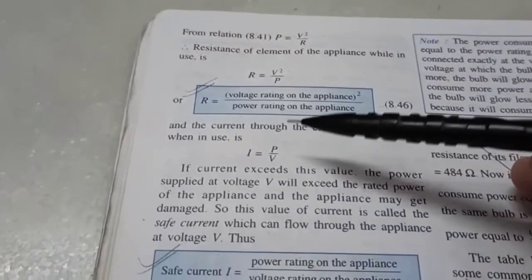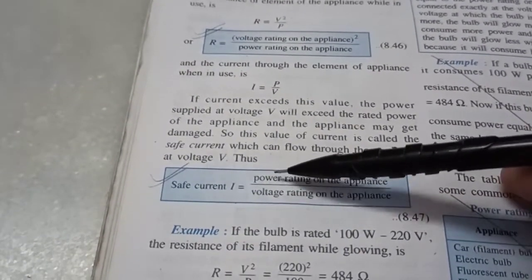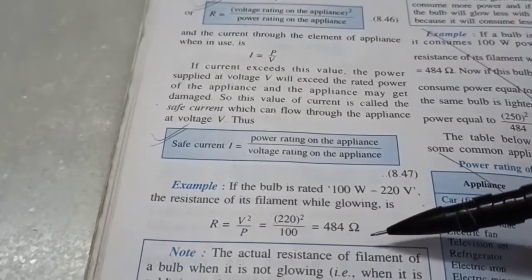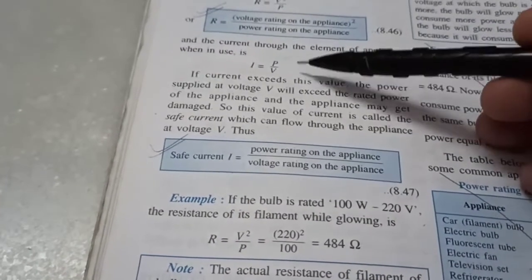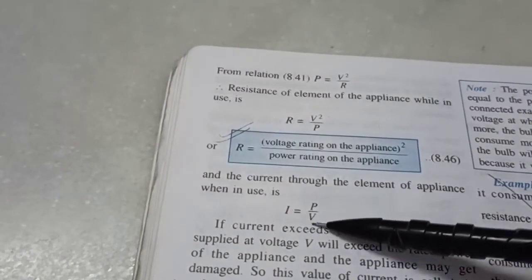What about the safe current? The maximum current which can conveniently flow through it without any problem. That is called the safe current. Well, formula is P upon V. Again, we can derive this. P was V into I. So cross multiply, I is equal to P upon V.